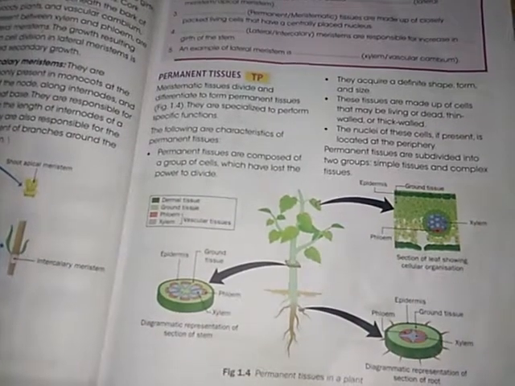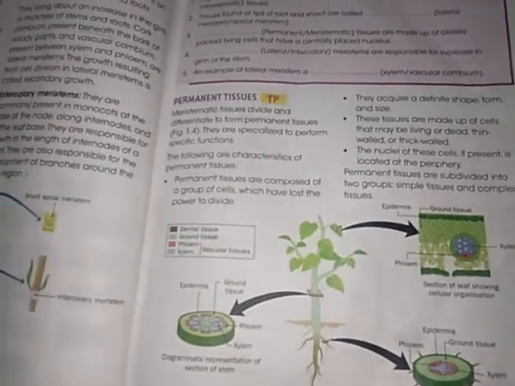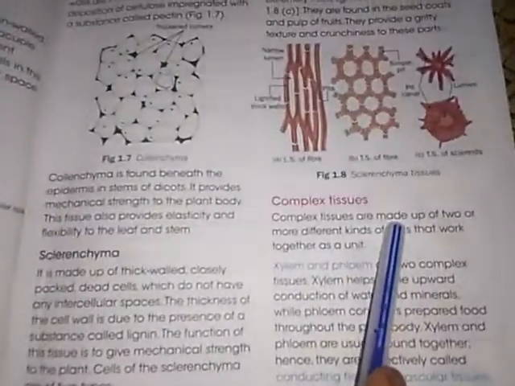Good morning to all. In the previous class, we learned about permanent tissue and the types of simple tissue. Permanent tissue is subdivided into two types: simple tissue and complex tissue.